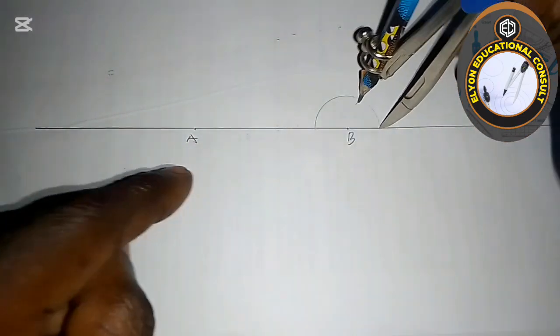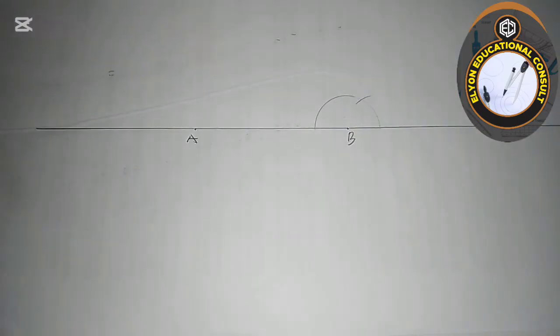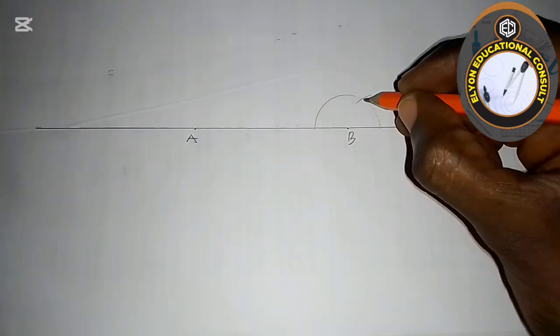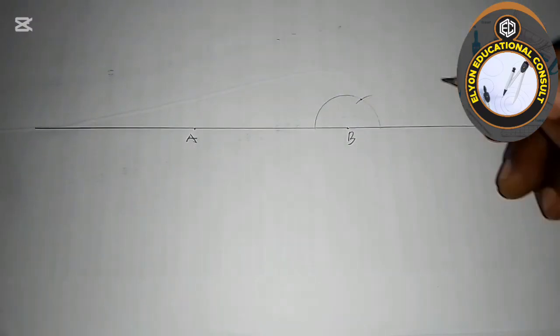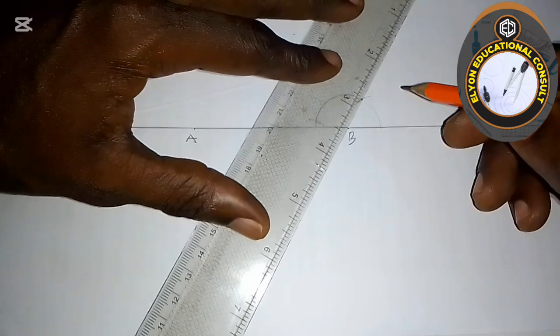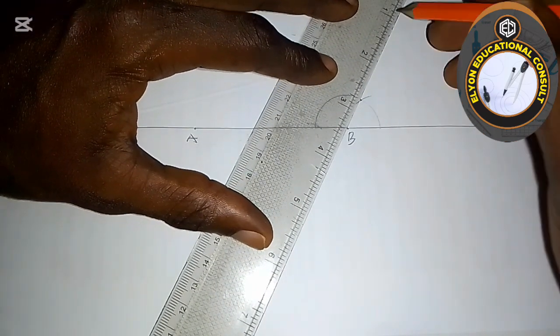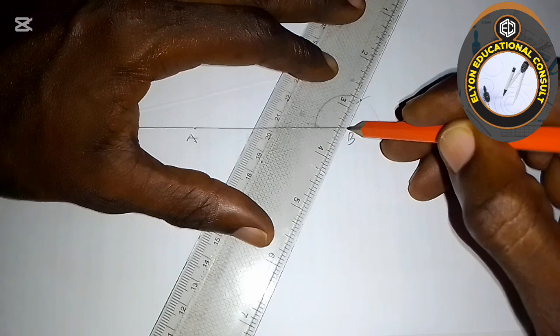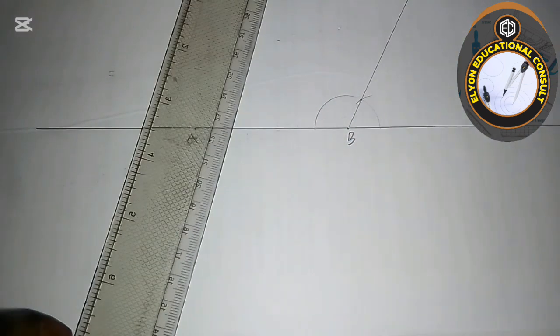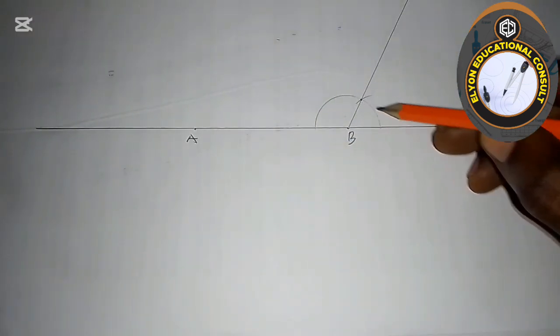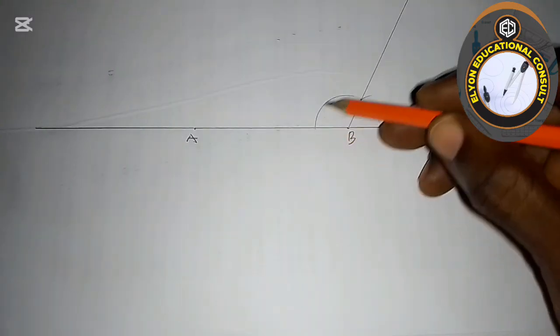Take note of this point, then from B, draw a line like that passing through the point. So this angle is 60, while this angle is 120.